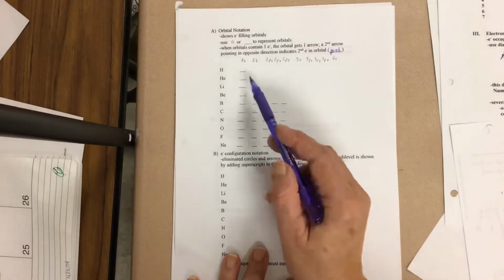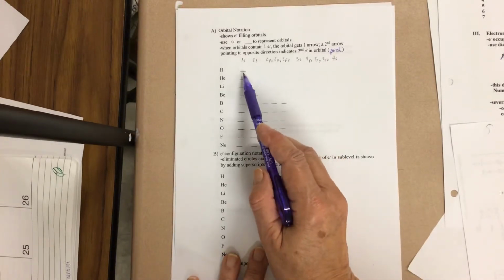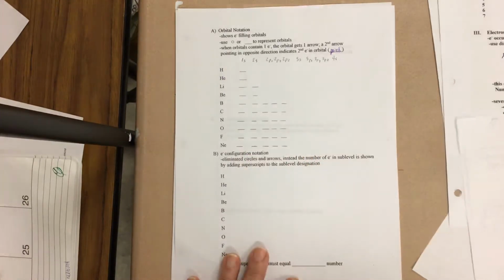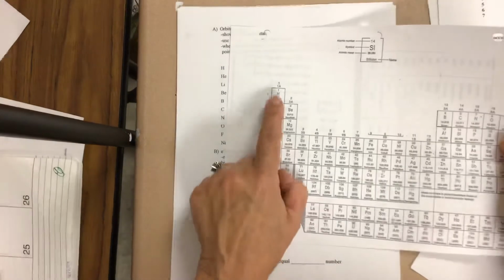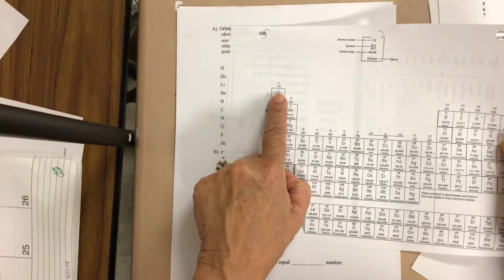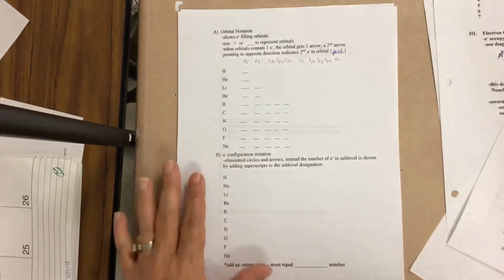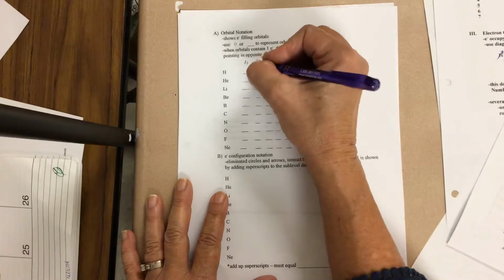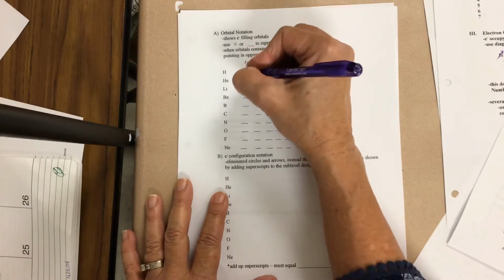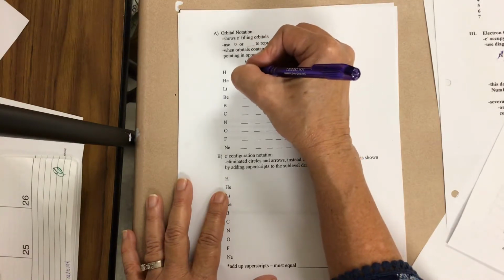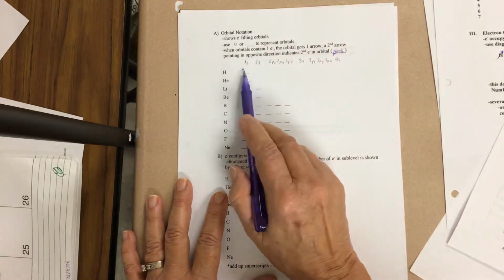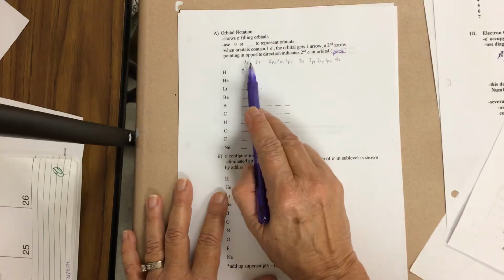Okay, so then we're going to draw a line to represent an orbital. I've already drawn my lines to save time. Hydrogen has the atomic number of 1, so that means it has one proton, one electron. That one electron will go in the first energy level in the s sublevel. By convention, we always do our arrow going up first. So that represents hydrogen's one electron. It's in the first energy level in the s sublevel.